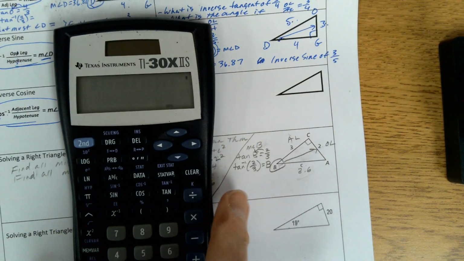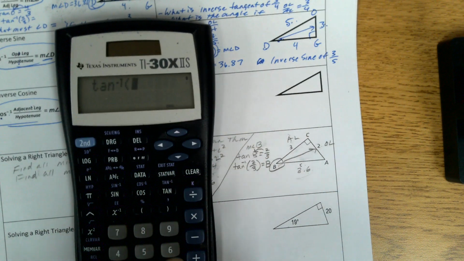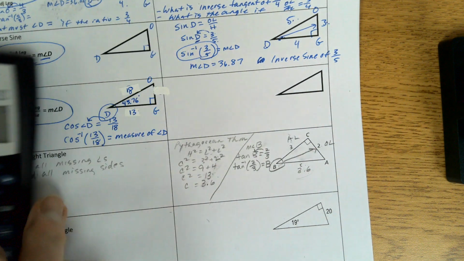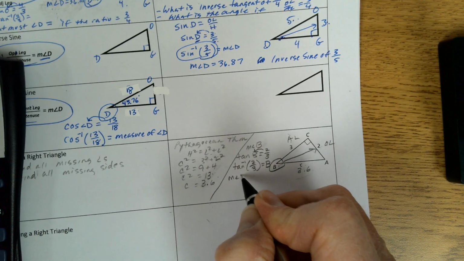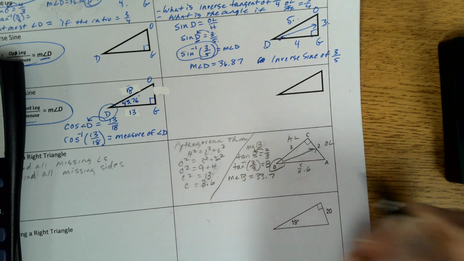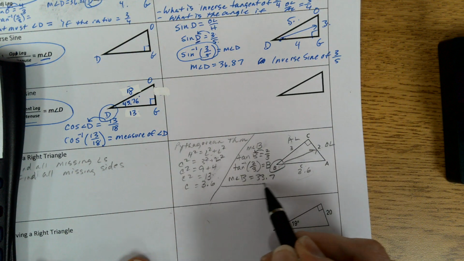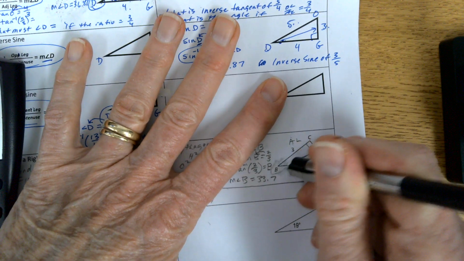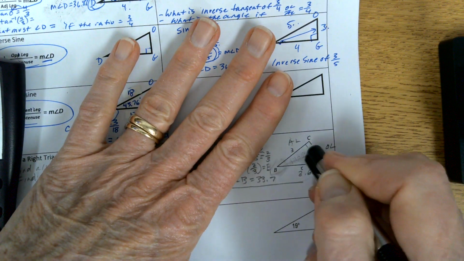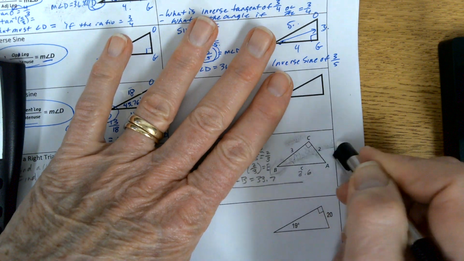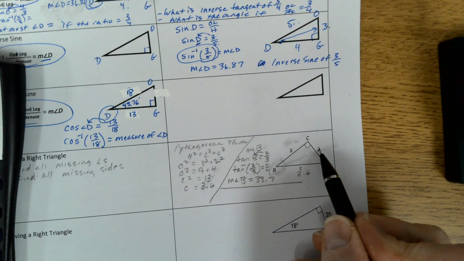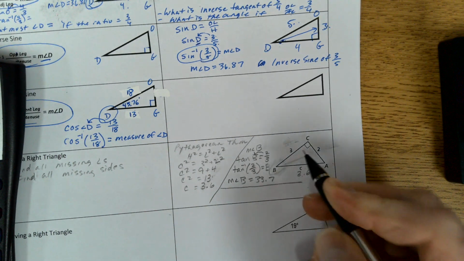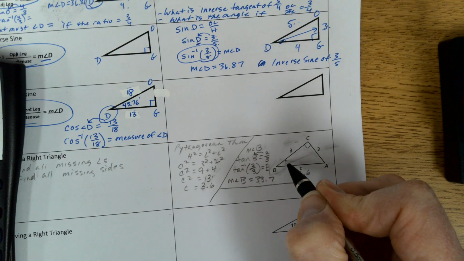Clear? So I'm going to do second tangent 2/3, and I got 33.7. So the measure of angle B has to be 33.7. Okay, we're going to hook all this together. So that's the measure of angle B. Let's erase this, make it look good. You just need a better eraser. I got a junky eraser. I hope you guys have a good one. Now, I knew 3, I knew 2, I know 3.6, that's the length of this side. Now I've got this angle here is 33.7 degrees.